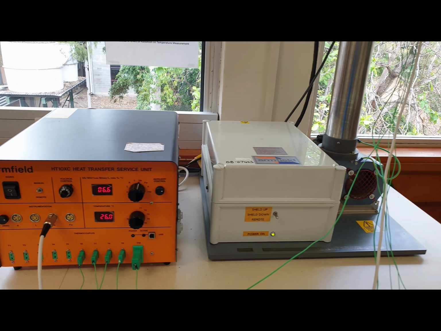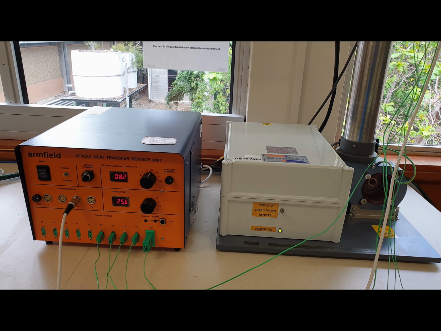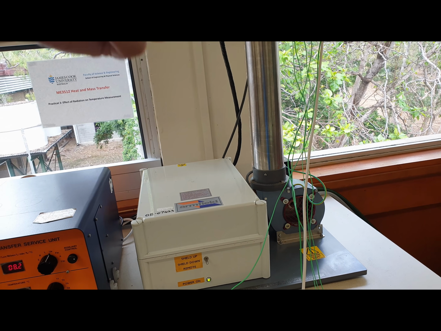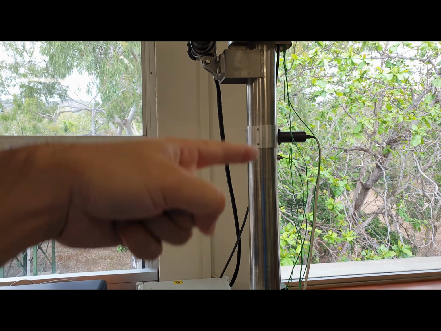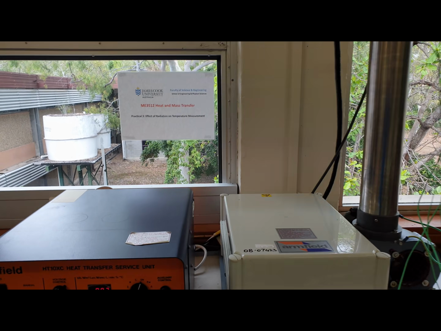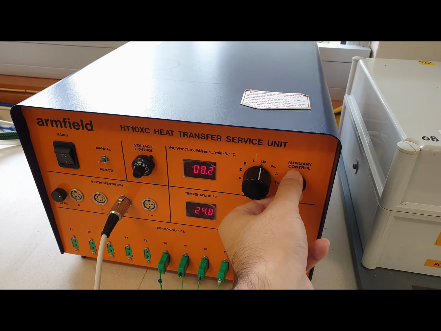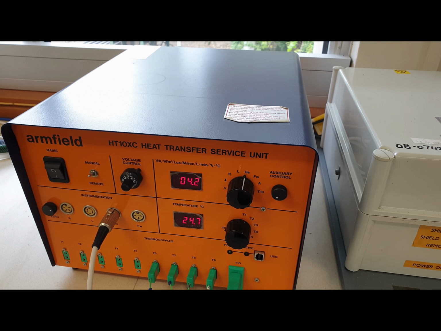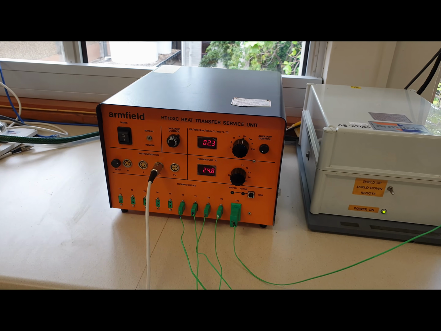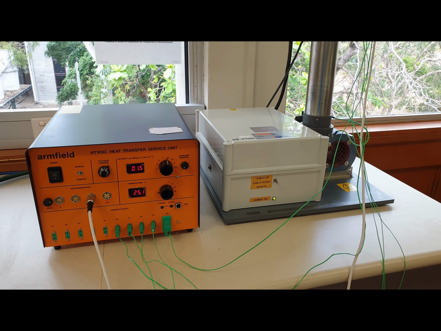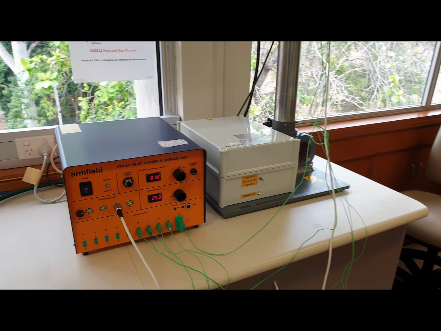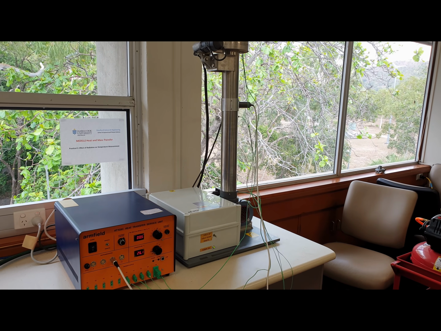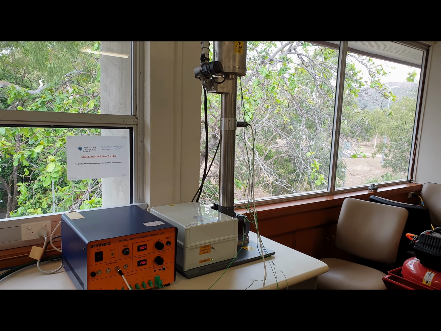And you can see that here the fan is rotating, and we have an airflow inside this cylinder. Or I can decrease this velocity and make it 0.